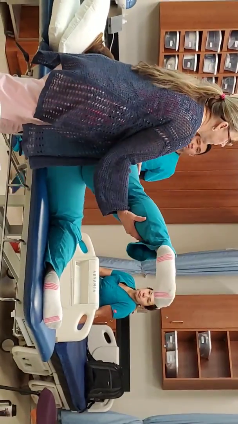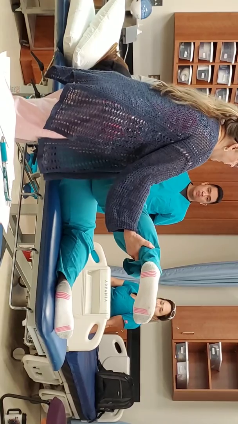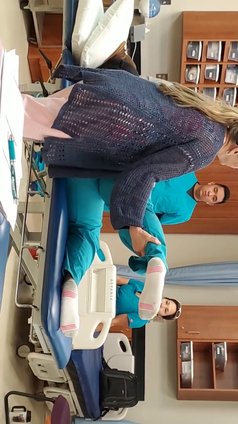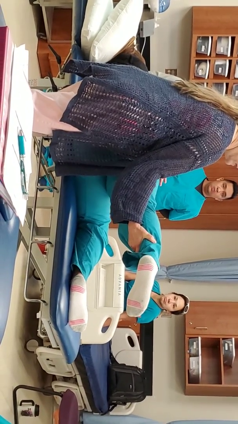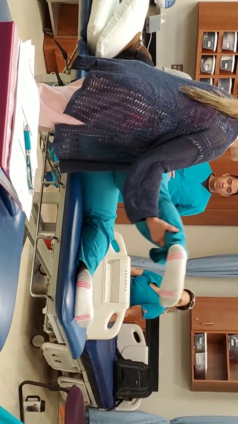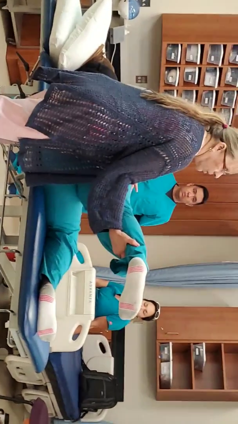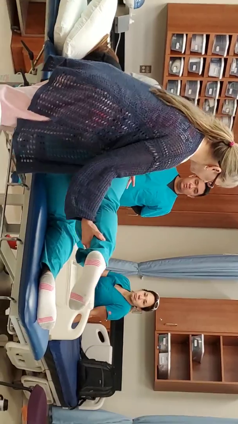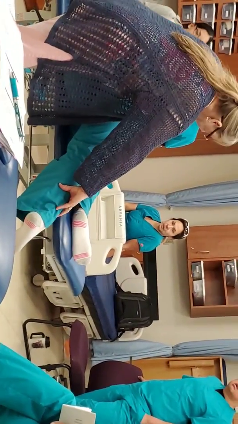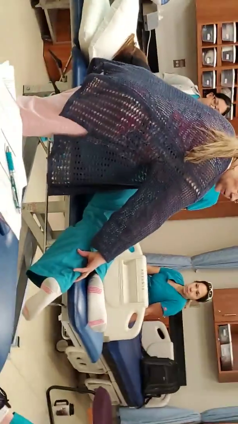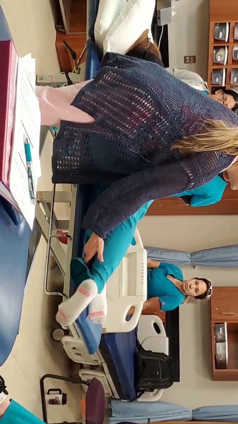Now, if I was going to do contract-relax reciprocal, what would that look like? So it should be pushing into my hand, right? So we're resisting the opposite muscle, the adductors. So if we have her push down, push, push, push, and then we do our pin and stretch, get a little bit more range. Okay, so that would be reciprocal.